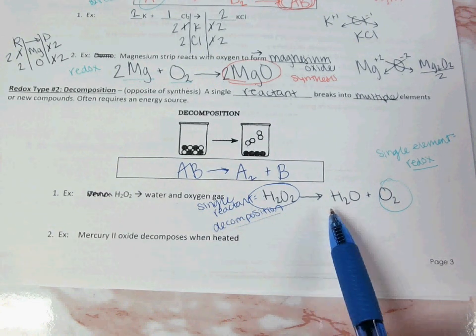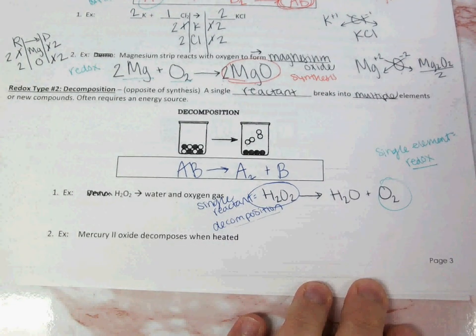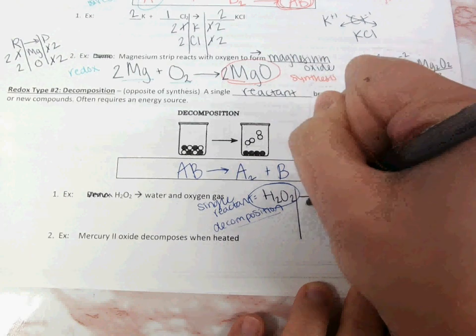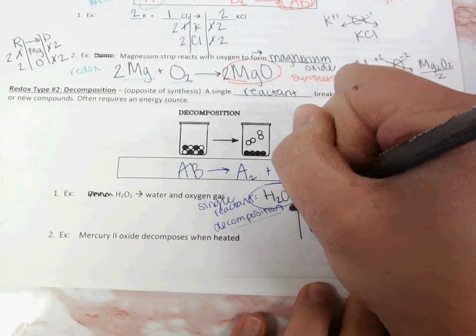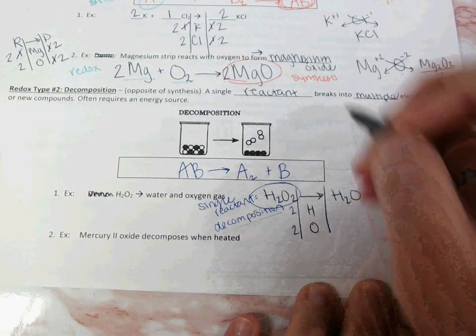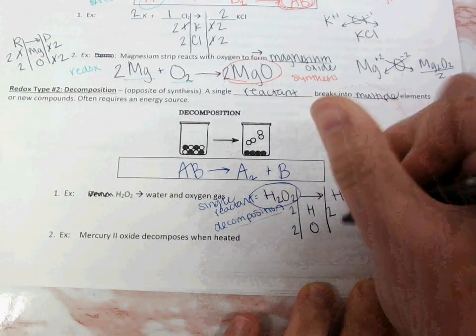H2O2 will break down into water and oxygen gas. Let's balance this equation. So if I have my arrow that I drew for myself, hydrogen and oxygen, I have 2 hydrogens, 2 oxygens on my reactant side. On my product side, I have 2 hydrogens, and 1, 2, 3 oxygens.